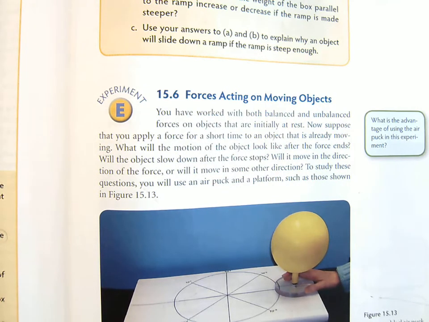Okay, this is lab 15.6 that is titled Forces Acting on Moving Objects. This is not a lab that we actually physically conducted in class, but it's one that we spent some time talking through so that you would understand the concepts and be able to apply them on our test this week.